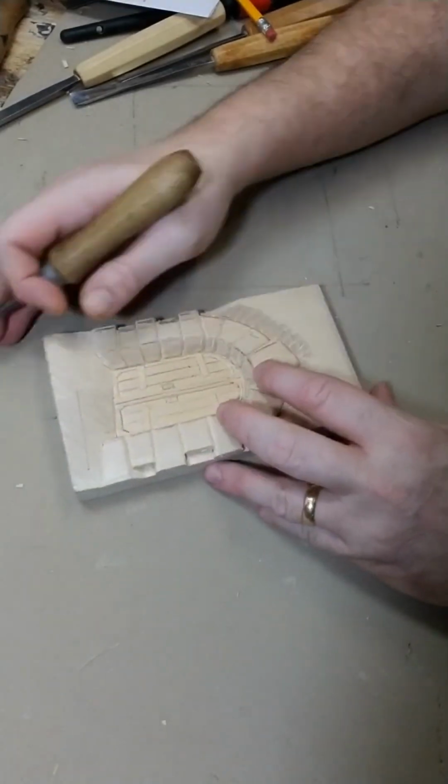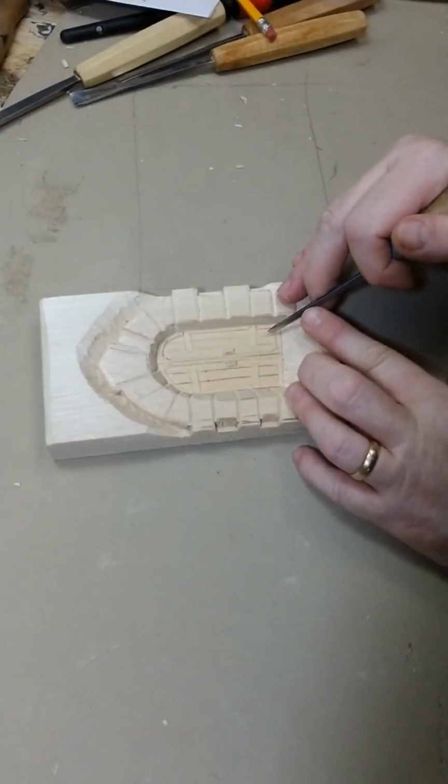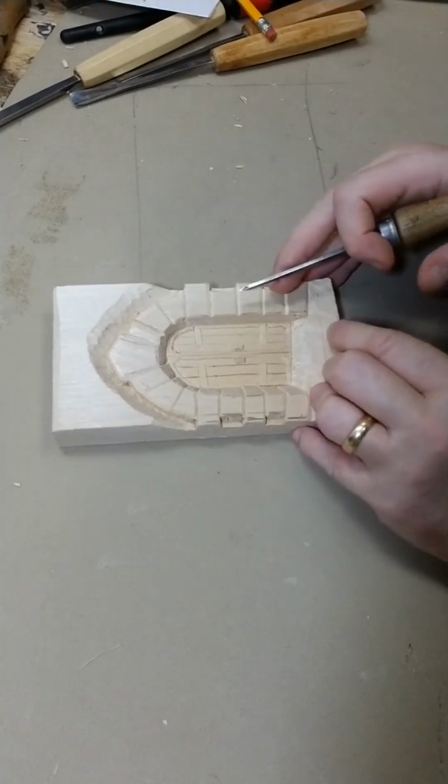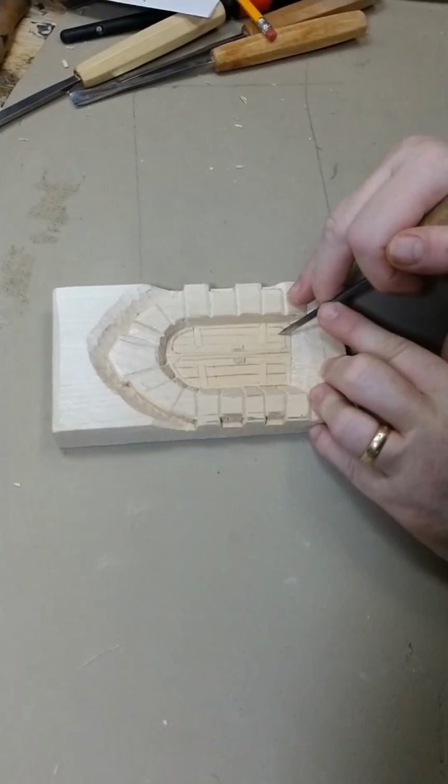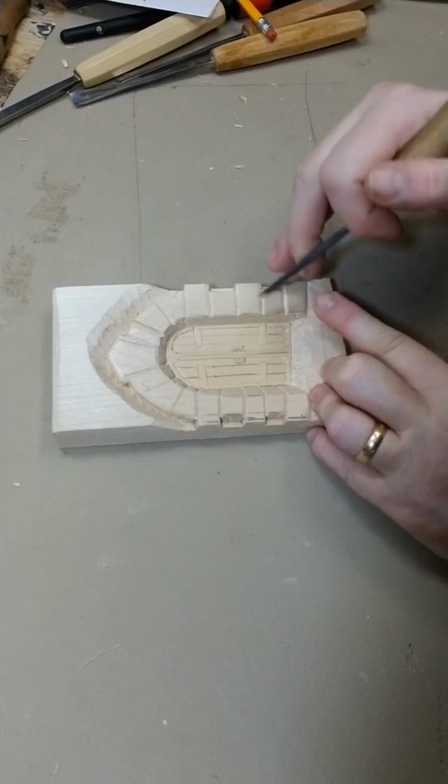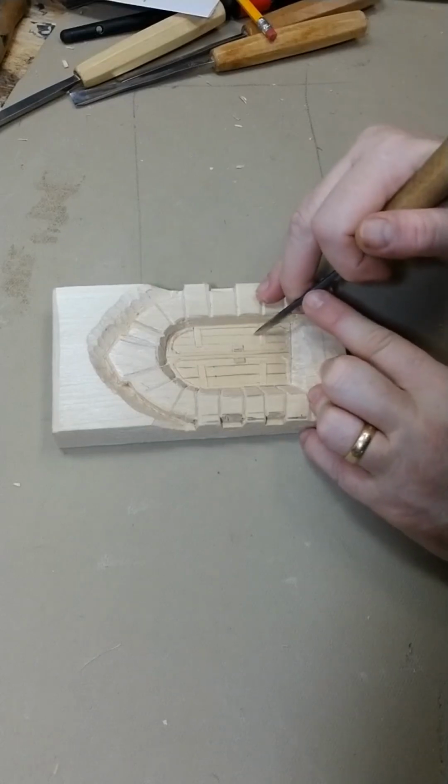Let's do the other side so you guys can see it. Can you see it? Good. Slightly off.